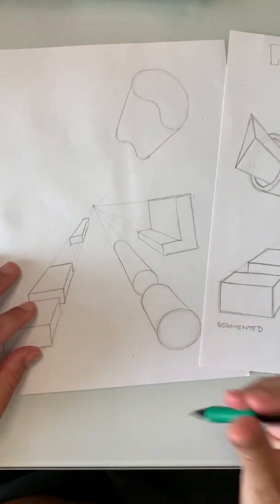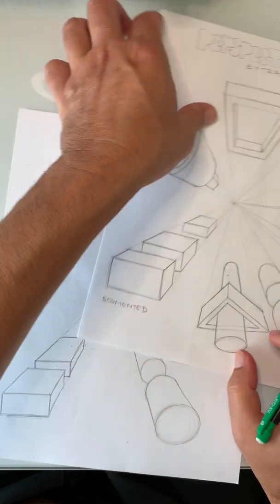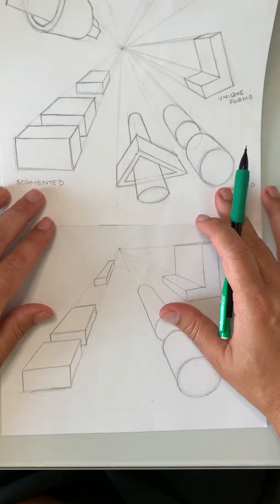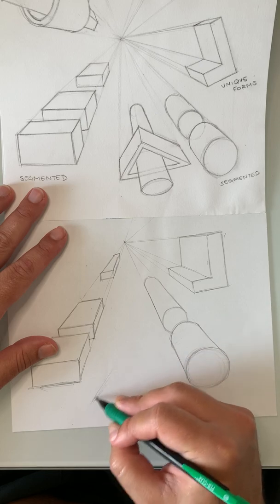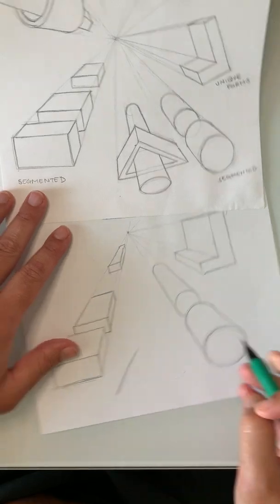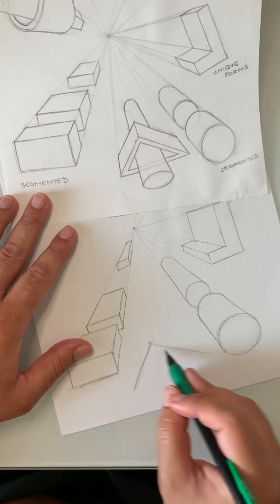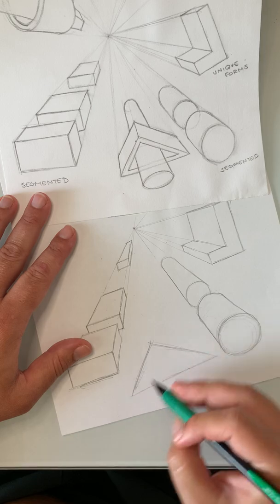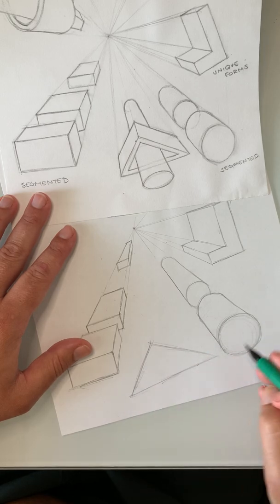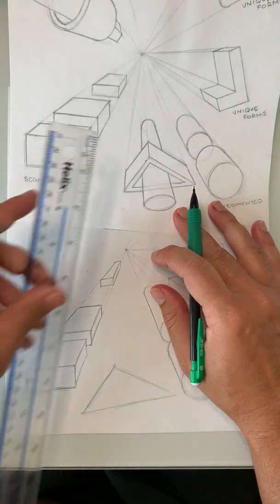All right, so let's first start off with this triangle here. I'll put this up here so we can see it. And if you plan to do something inside of another volume, make sure you start off with a decent size. Just keep in mind that volumes going inside another volume should be smaller than that. So I'm going to start with a triangle.